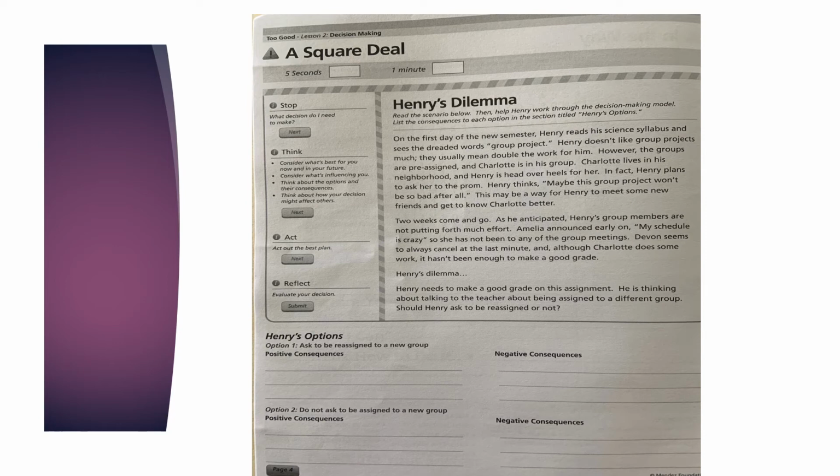Now that we've explored the parts of the think step, where we think about the options and the consequences, now's the time I ask, what would you do if you were in Henry's situation? A lot of you will probably have different answers. I know if I was Henry's mom, I would say probably to ask to be put into a new group, because his end goal was to get a good grade in his class.